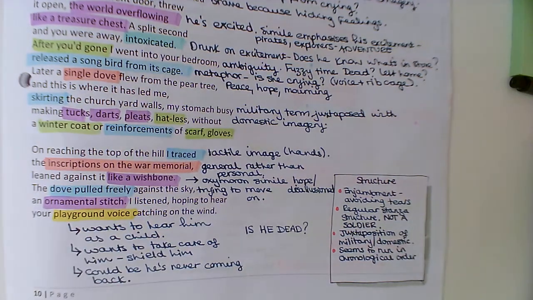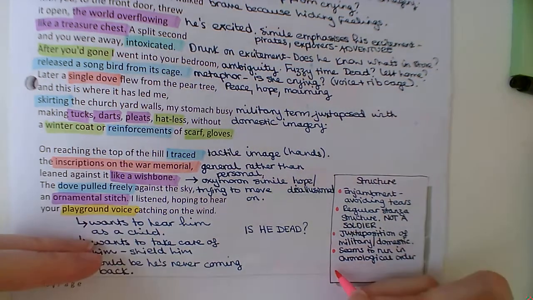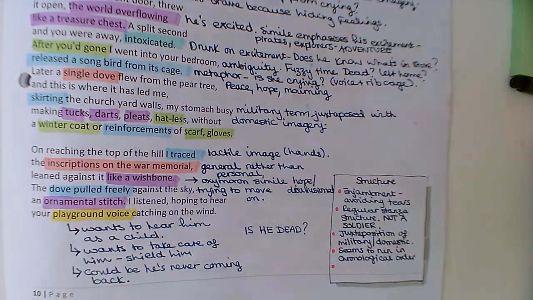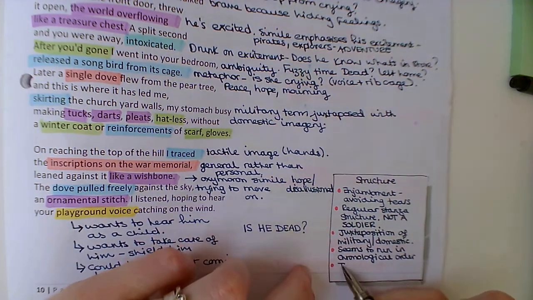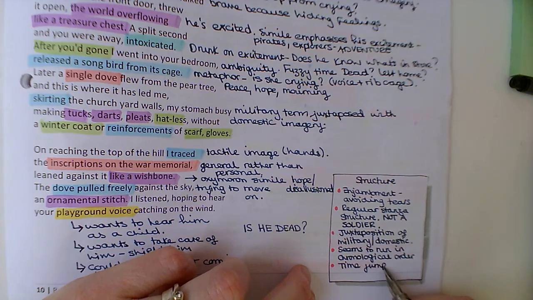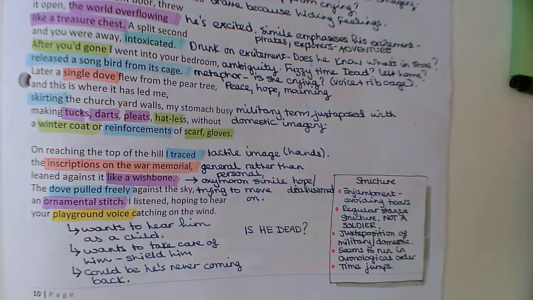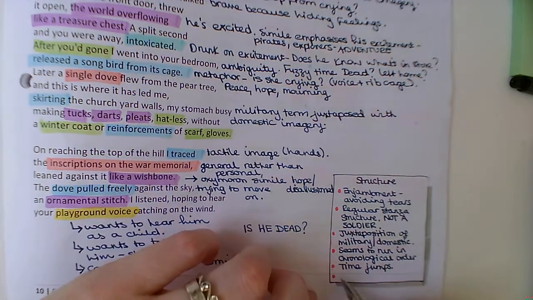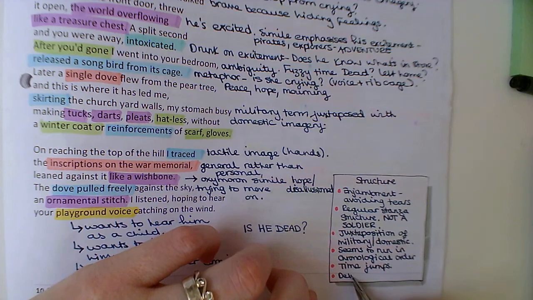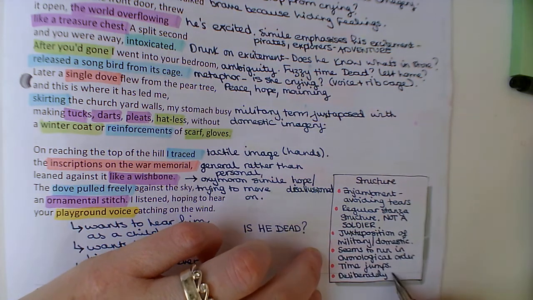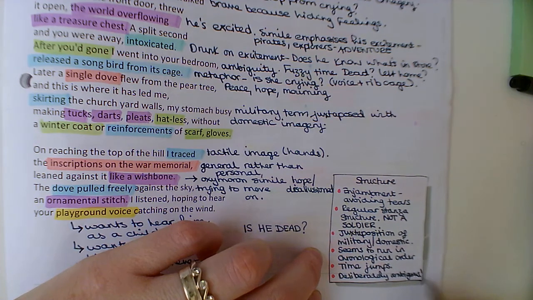There are lots of big time jump gaps, but it still runs from beginning to end. Okay, so we've got our time jumps, and the last thing here, it's deliberately ambiguous. Am I going to fit ambiguous in here? I think I am. Yeah, I fit it in.